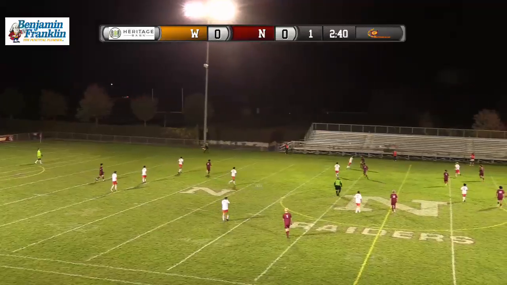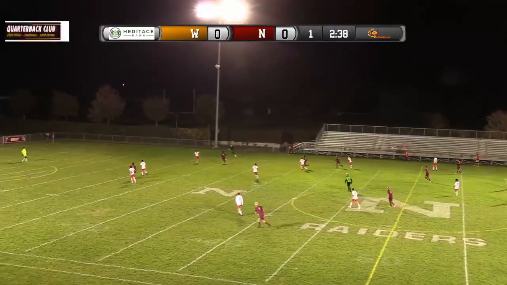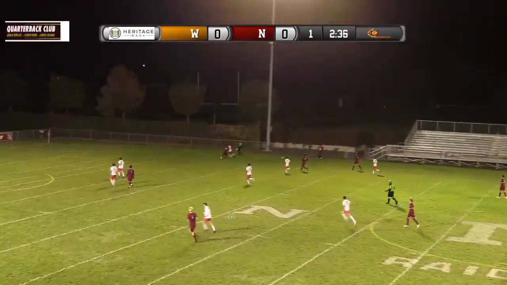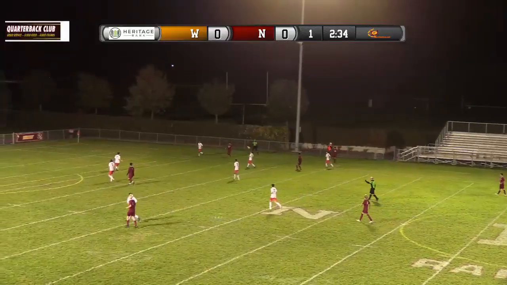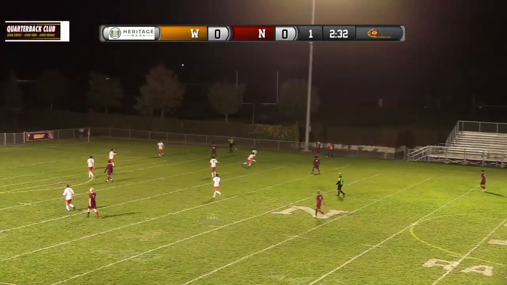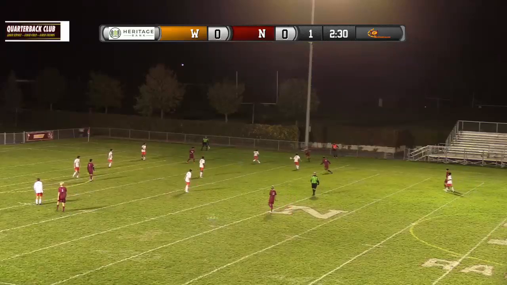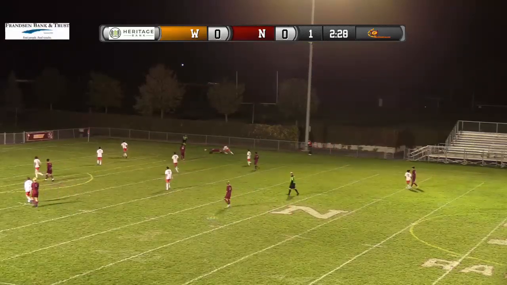Just that shot going a bit wide. Raiders with another great opportunity on net. Great header there by Gabe Heinrichs again. Heinrichs to take the throw now. He'll play Gio Alfaro. Heinrichs down the line.